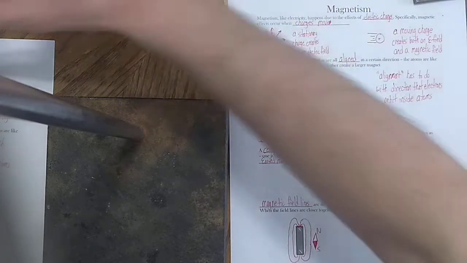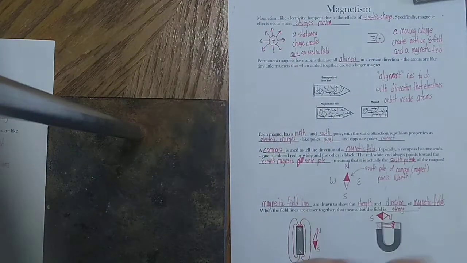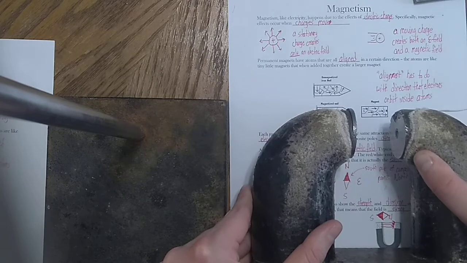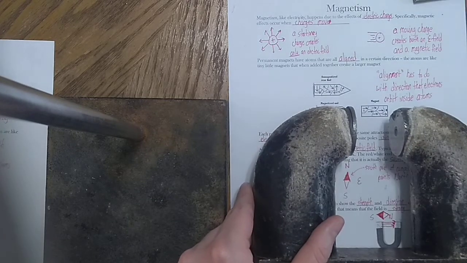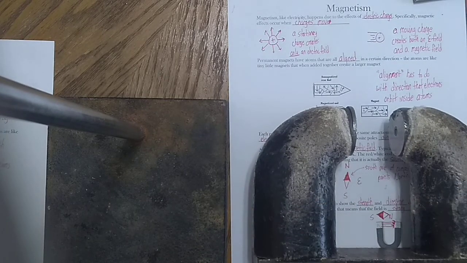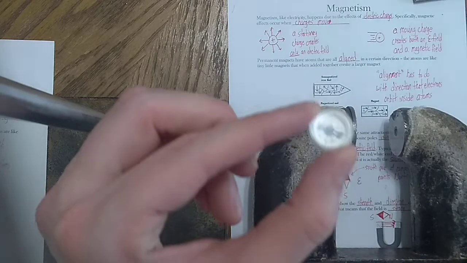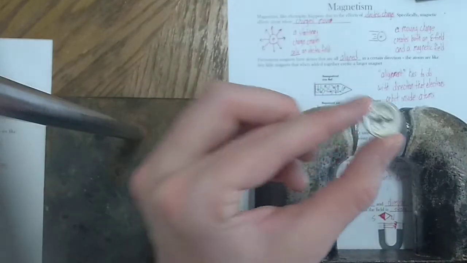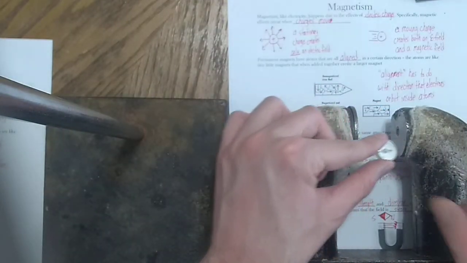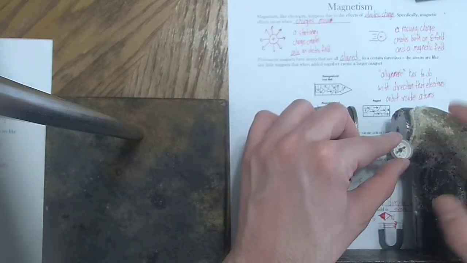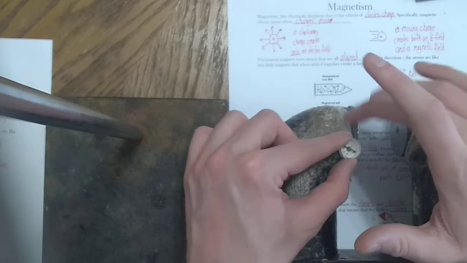I can show you a horseshoe magnet really quick. There we go. And of course it's attracting everything on the table because it's extremely powerful. So remember, the south pole of the compass points towards the north pole of the magnet. Here's my compass. You can see the arrow right there. Arrow's pointing towards this guy, pointing away from this. So that means south pole of the compass, north pole of the magnet, south pole of the magnet.